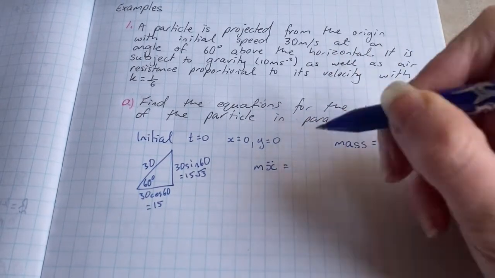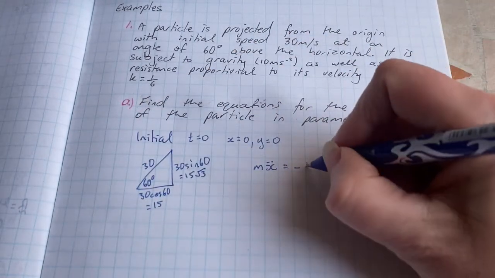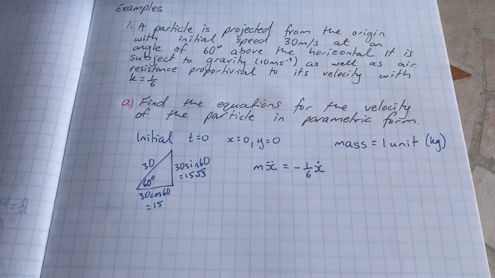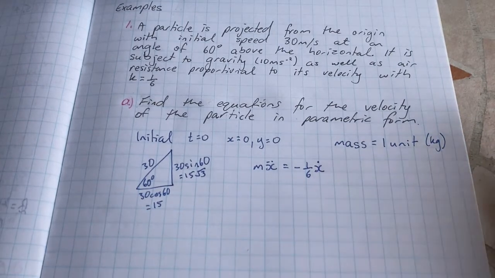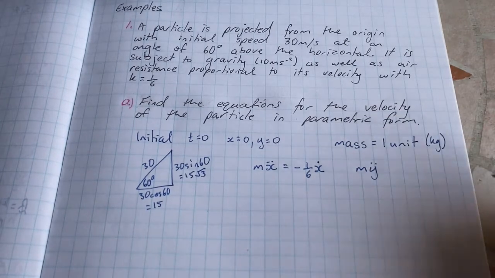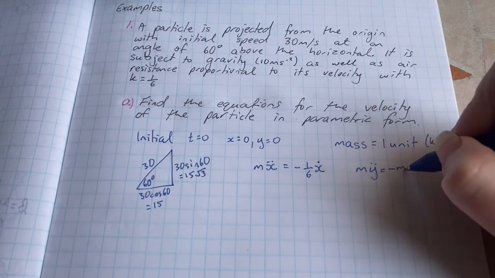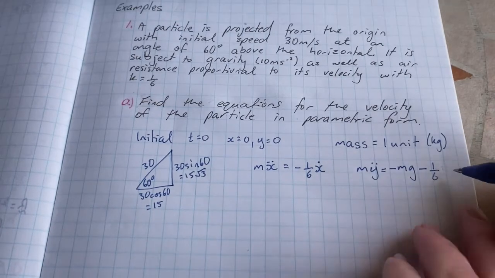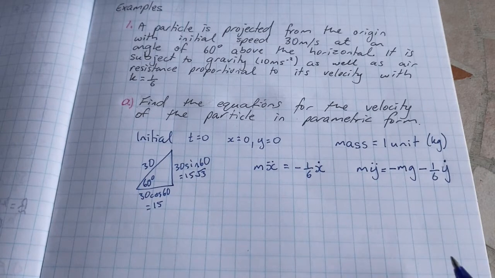So horizontally, it's going to be negative k times its velocity, and I'm going to use that x dot notation for its velocity. Now, vertically, I'm only considering the upwards equation here. So its mass times its vertical is equal to its negative m times g minus 1/6 times its vertical velocity.